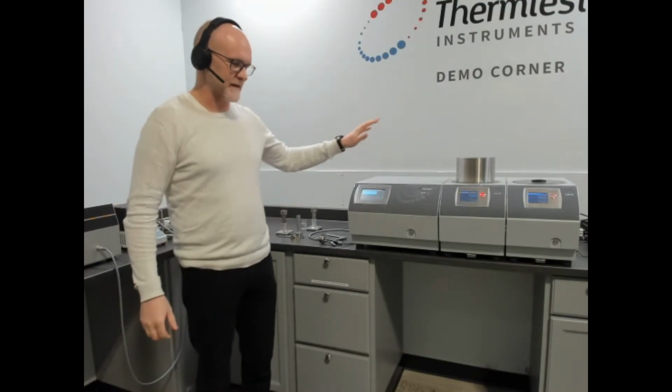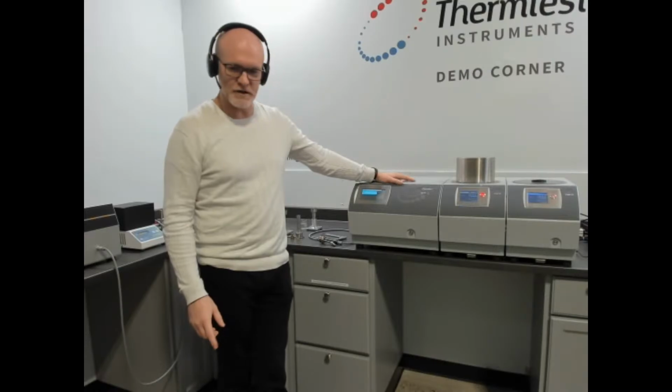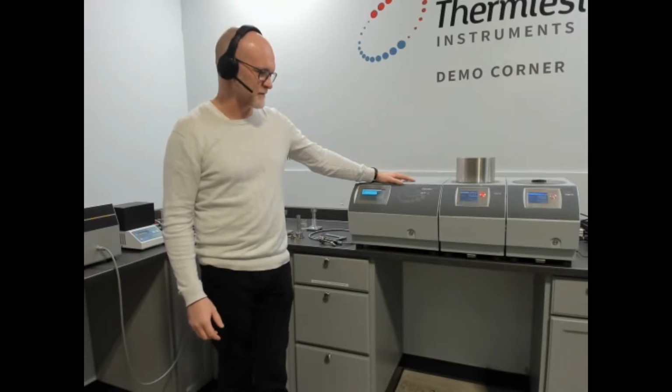Welcome to the demonstration corner. Today we'll be talking about the transient hot wire for the MP-1. Transient hot wire being an absolute method for measuring the thermal conductivity of fluids and paste and phase change materials.